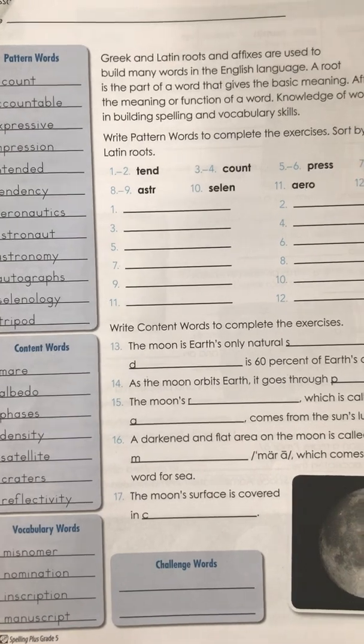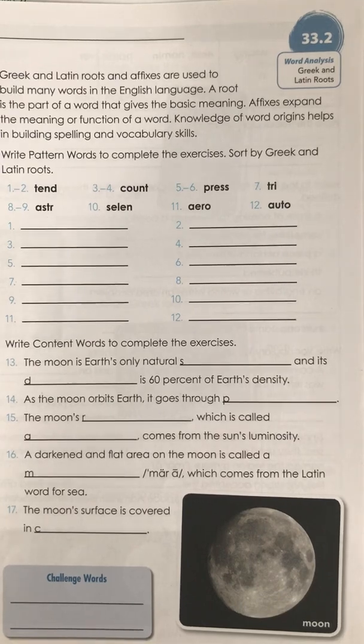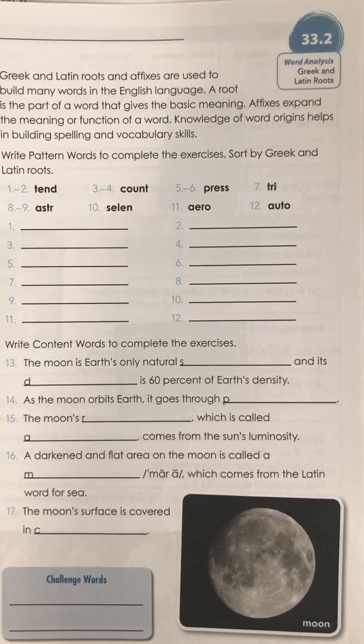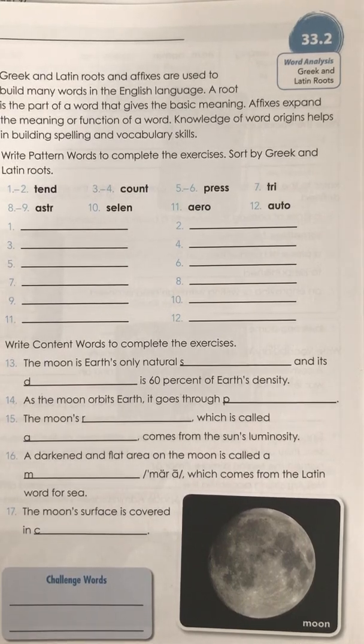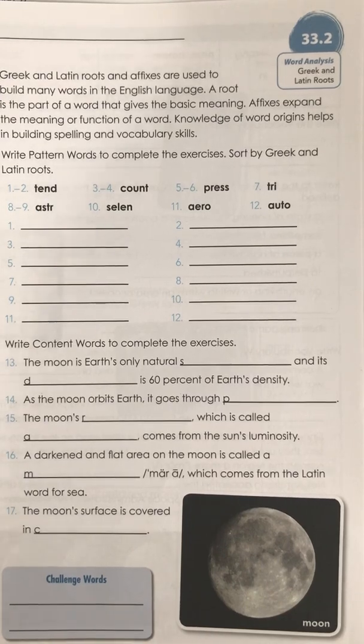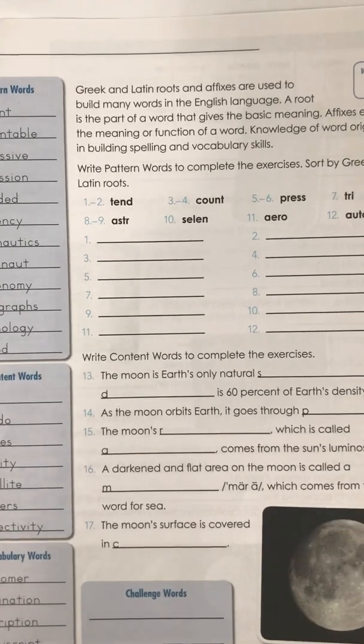Okay, so easily enough, for our pattern word assignment, you're just going to sort them by their root words. In this case, they're Greek and Latin roots. So words that contained tend, T-E-N-D, would go in numbers 1 through 2, count in 3 through 4, and so on. So you're searching for the Greek and Latin root in your pattern words and sorting them by number. And content word organization as usual, using the letter hints as always.